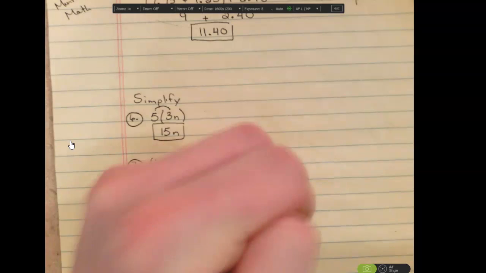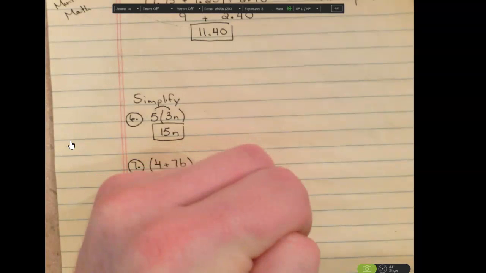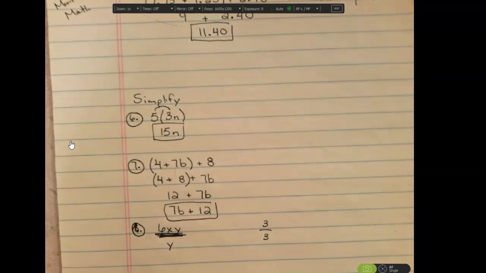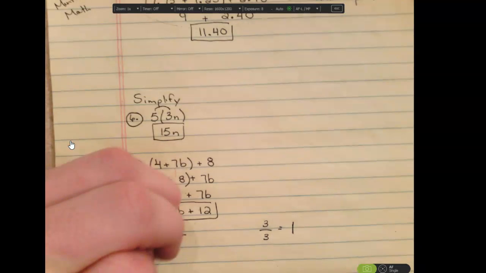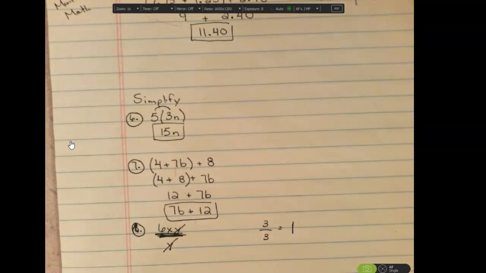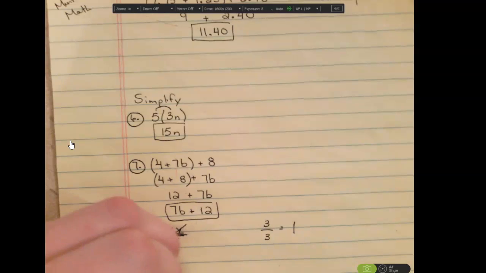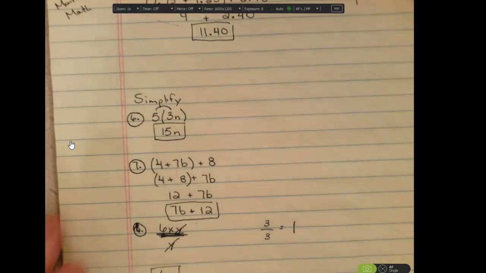What happens if I do 3 divided by 3? Well, if I divide the same number, one over the other, I get 1. Doesn't that look very similar to doing y over y? So it's almost like, guys, my y's cancel out. So I'm just left with then 6x. And 6x would be your final answer.